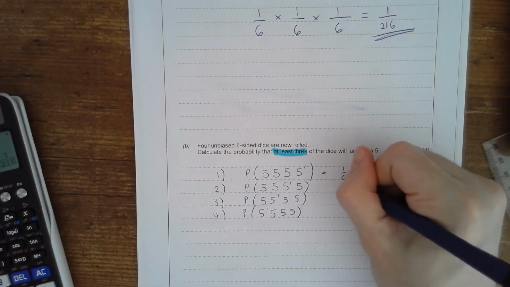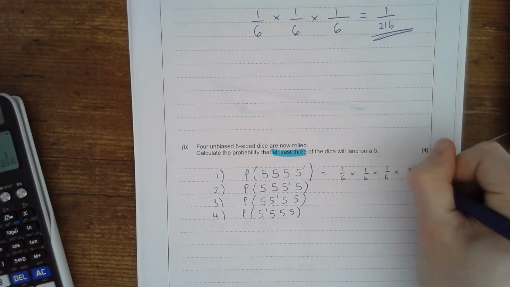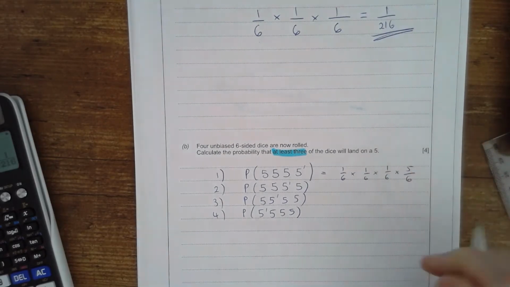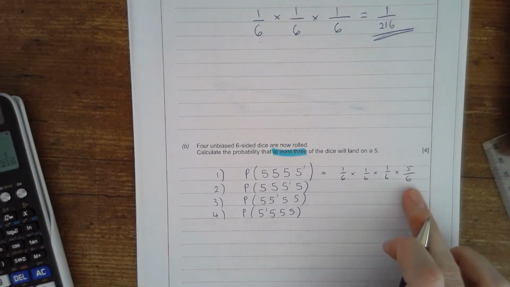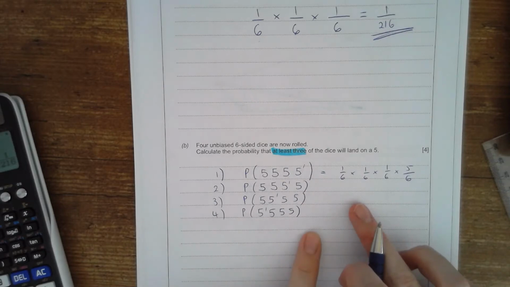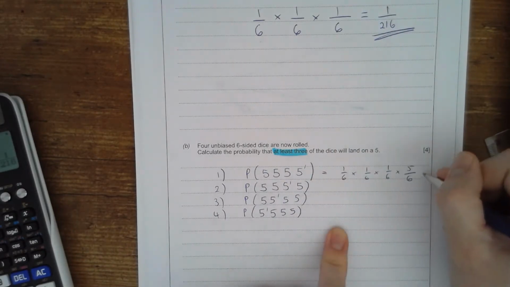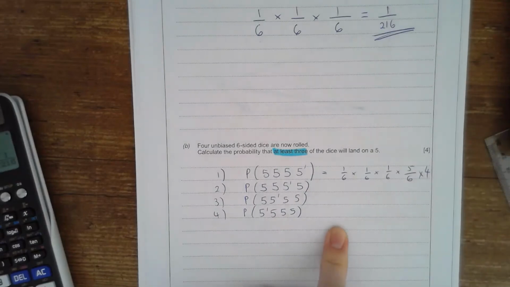So the chance of me getting a 5, then a 5, then a 5, then a not 5 would be 5 out of 6. So it's that final probability that changes. Okay, now that's going to happen in all of these situations here. So rather than writing it out every single time, I know there's 4 lots of this, so I want to times that answer by 4.